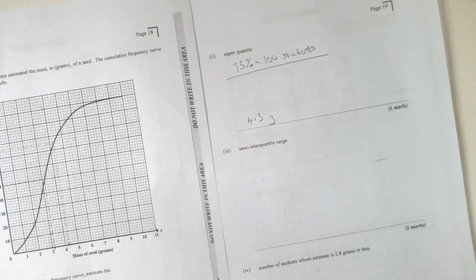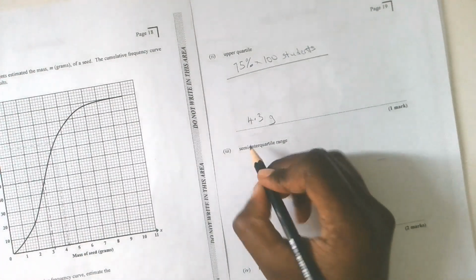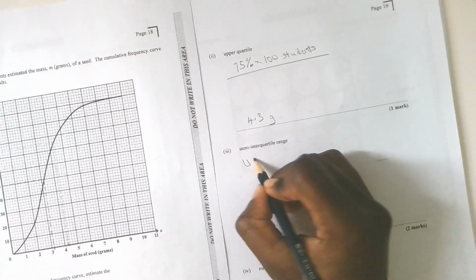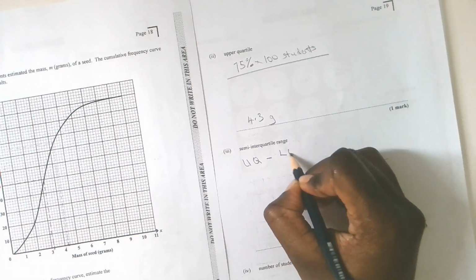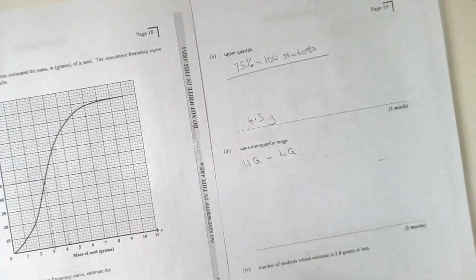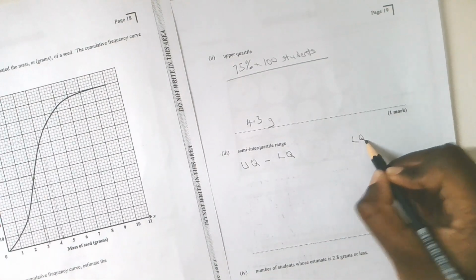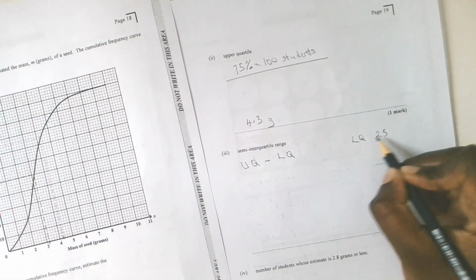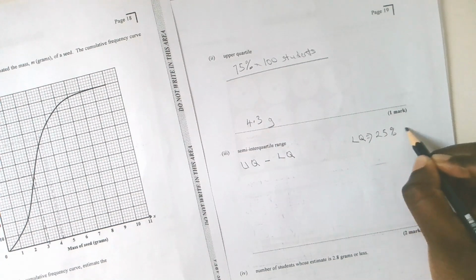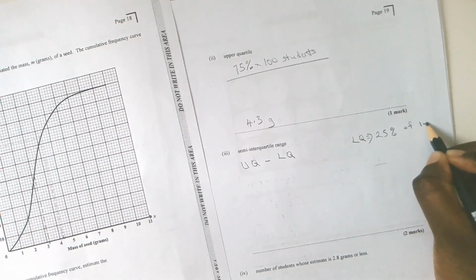Semi-quartile range. To find the semi-quartile range, it's going to be our upper quartile minus our lower quartile. So we need to find our lower quartile, and our lower quartile is going to be 25% of 100 students.